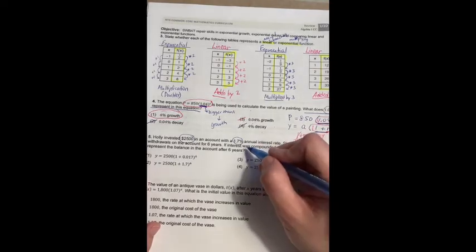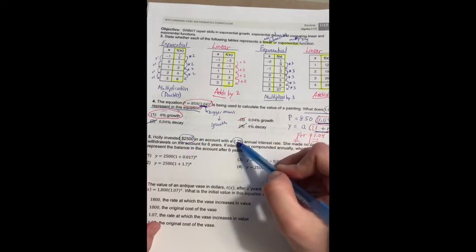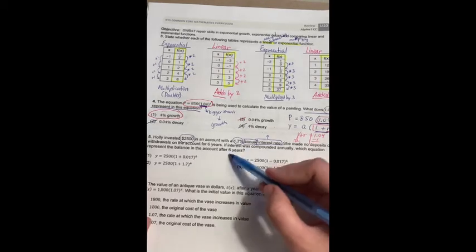Okay, so back in the first sentence, I circled my key numbers. I'm also going to box annual, that just means every year, and interest rate. When I see interest rate, I want to think that I'm increasing. I'm going to keep reading right here. If interest was compounded annually, so every year, which equation represents the balance in the account after 6 years? So I'm going to just write on the side over here. We said interest means that I was increasing, right?